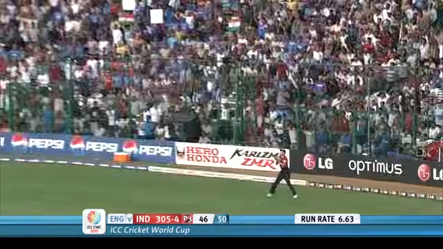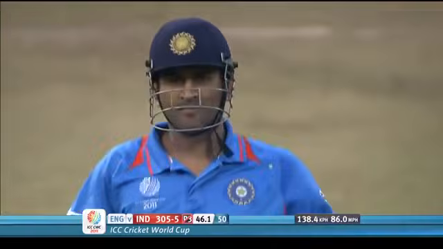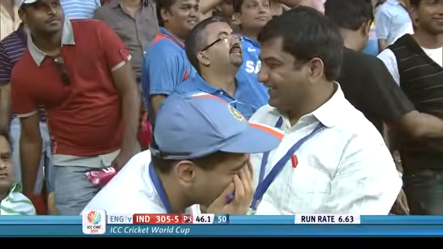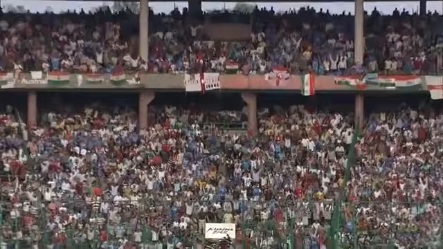Dhoni out, caught in the deep. 2 wickets and 2 balls. First Yuvraj, now Dhoni. Both the batsmen picking the fielders in the deep. Luke Wright, the substitute, making no mistake.